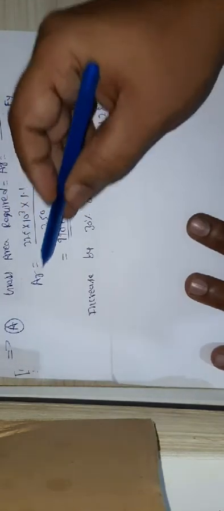So as soon as you see the problem, our first step is to calculate the gross area required, that is Ag. How to calculate Ag? We can calculate Ag by using factored load times gamma m0 divided by fy. As we discussed earlier, our first step is to calculate the gross area required. Here the factored load is already given: 225 kilonewtons, gamma m0 is the partial safety factor, taken as 1.1, and fy is 250. So we calculate the gross area required.